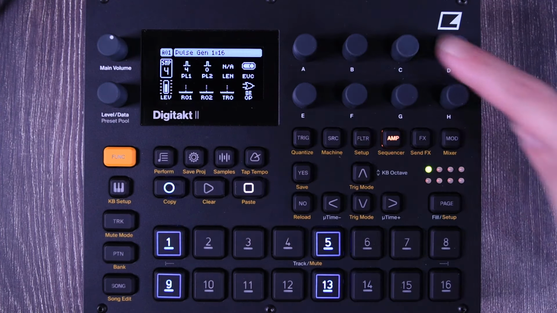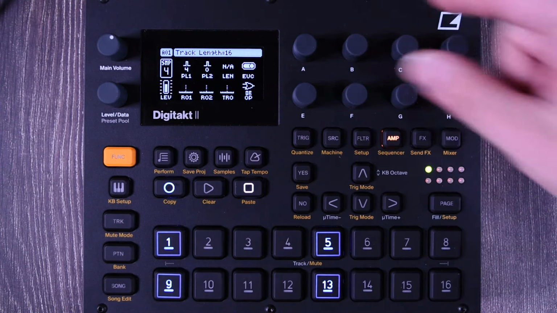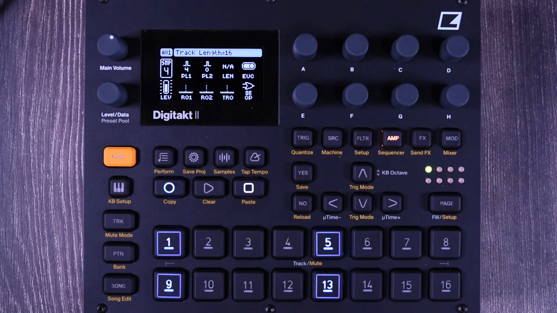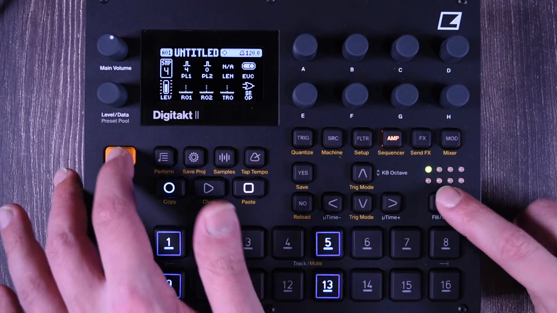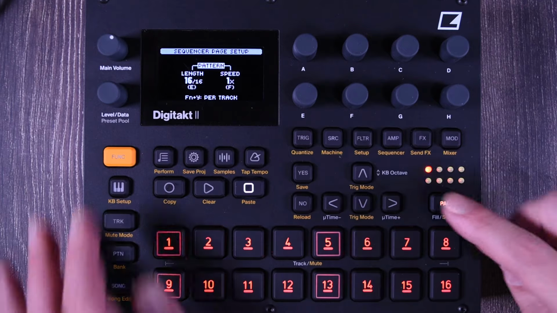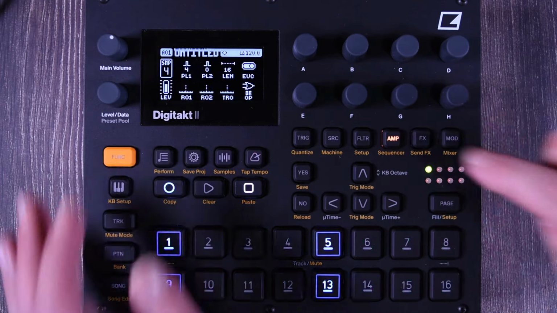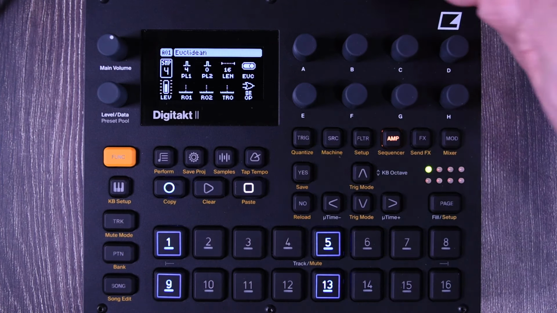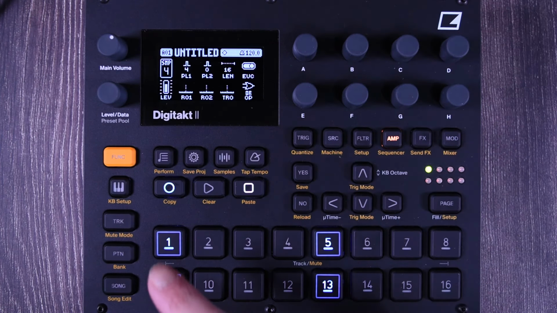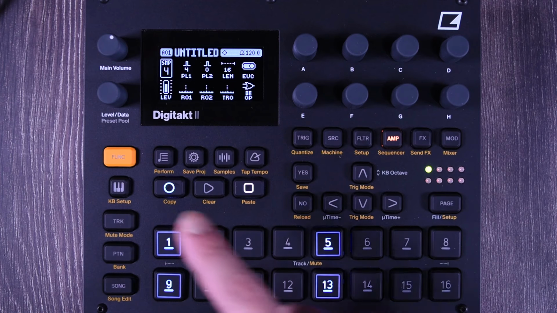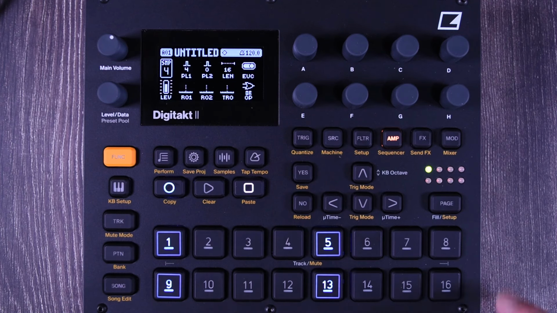So then you have the length, and notice that it says none available. This is because this only works when you are working in per track mode. And since we now know how to change the length to per track, I'm going to do it right now. I'm going to say per track and just go back to the sequencer. Notice that we get it right now. So if we create 4, it's going to be creating 1, 5, 9, and 13. We get 1 for each on 16 steps.